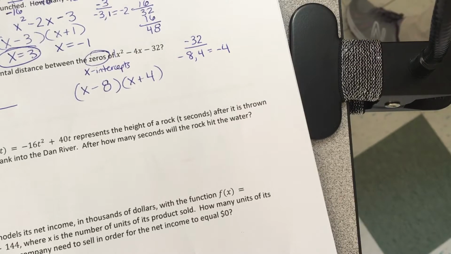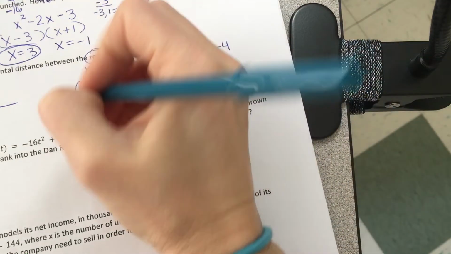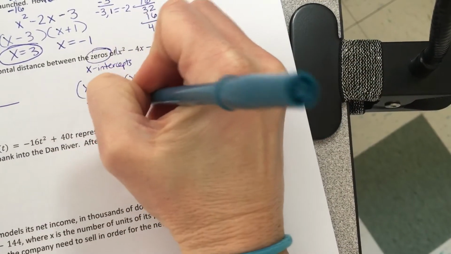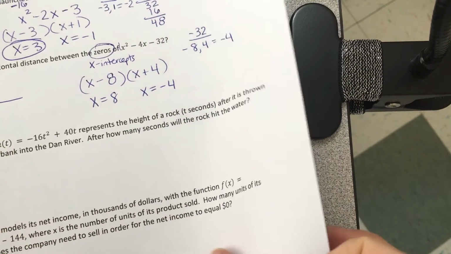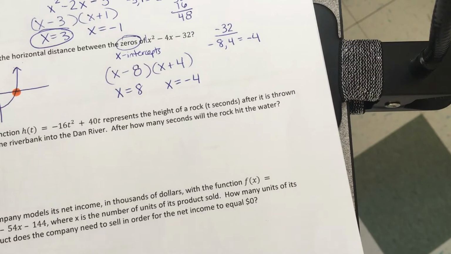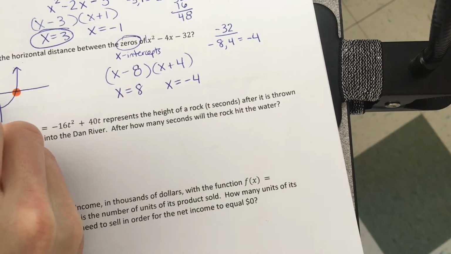Is zeros one of the words that I set equal to 0? Yes, that's where that word comes from. That's why they call it zeros, because you have to set them equal to 0. So I do the extra step, x equals 8 and x equals negative 4. Do I want both those answers? Yes, good, okay.